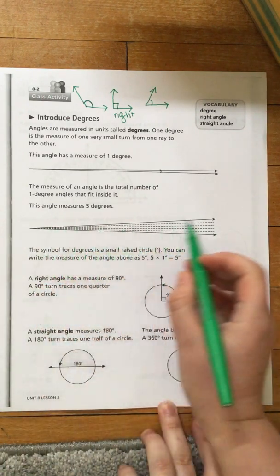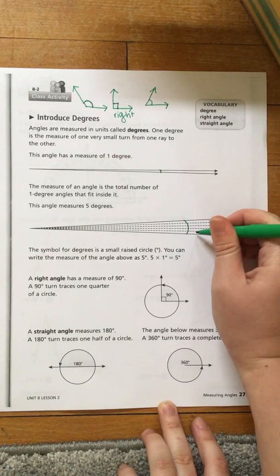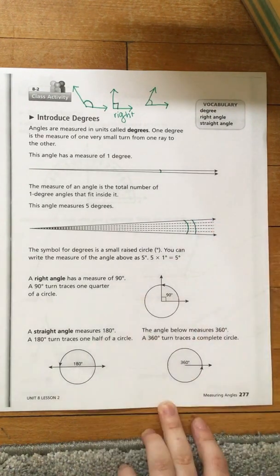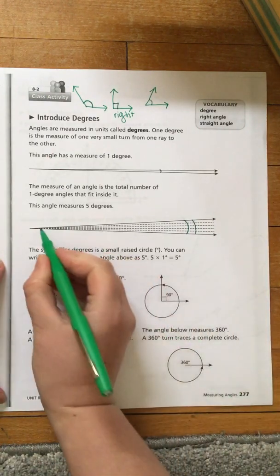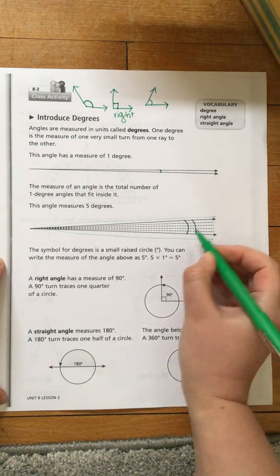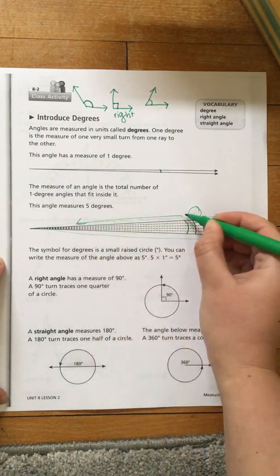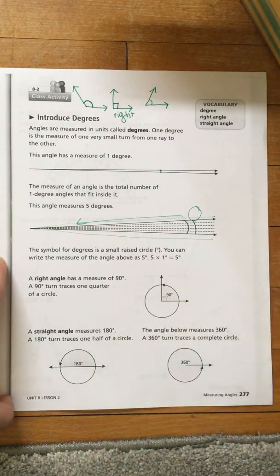Whereas this angle measures 5 degrees. See, so you have 1, 2, 3, 4, 5 degrees. It's just kind of like if you think this was the ground and this was a ramp. So the more degrees there are, the faster a ball would roll down the ramp. So the degrees are kind of like the distance that the floor is from the ground.